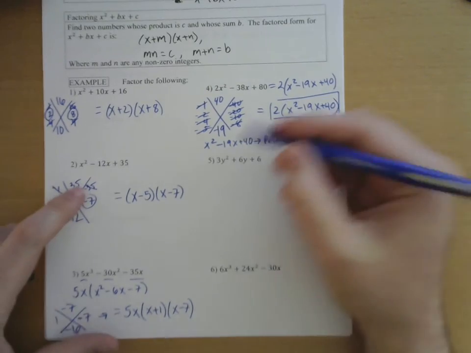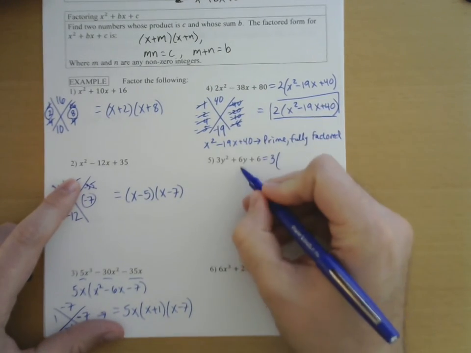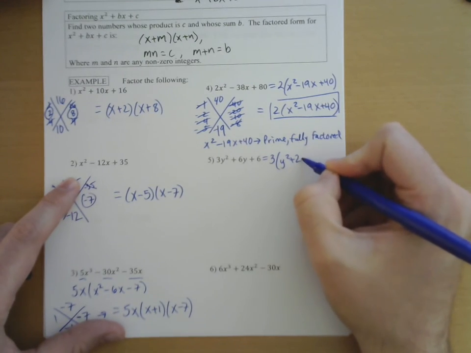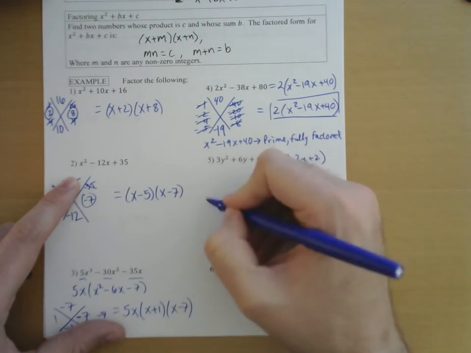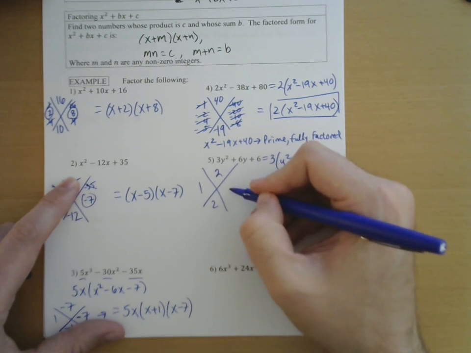Okay, so moving on to number 5. Again, we have this 3 here, so we want to factor out a 3. We have a 6 and a 6, so we know it's going to work. So we have y squared plus 2y plus 2. We need to multiply to make 2 and add to make 2. Well, that only works one way.